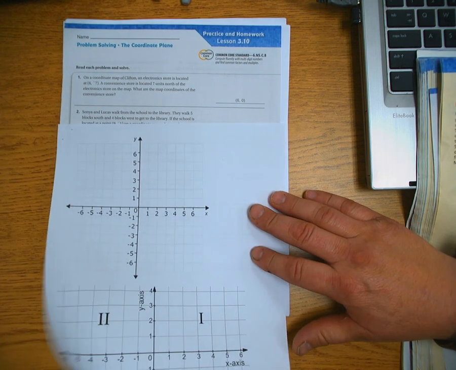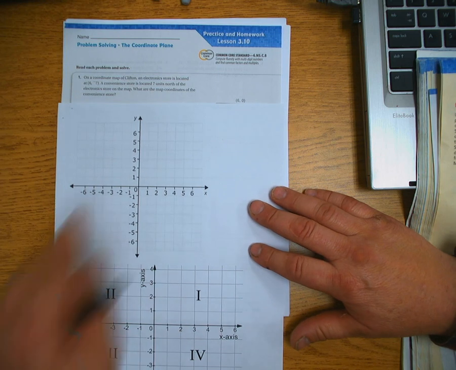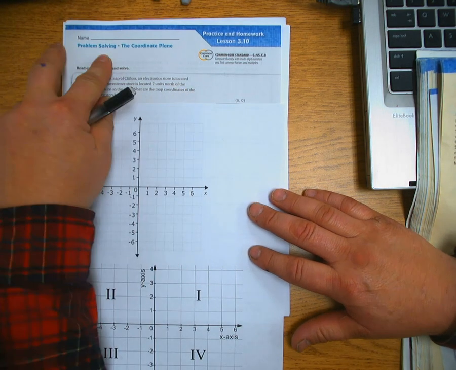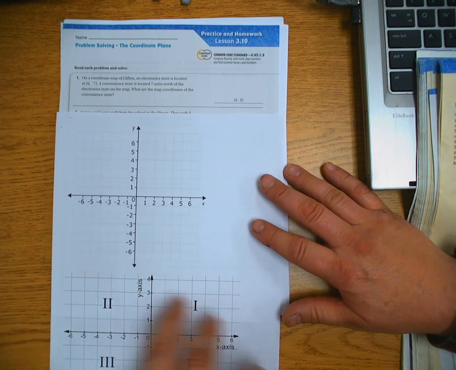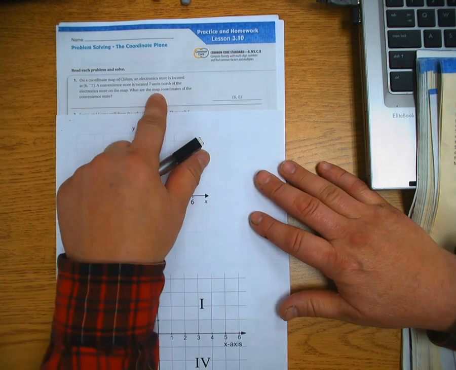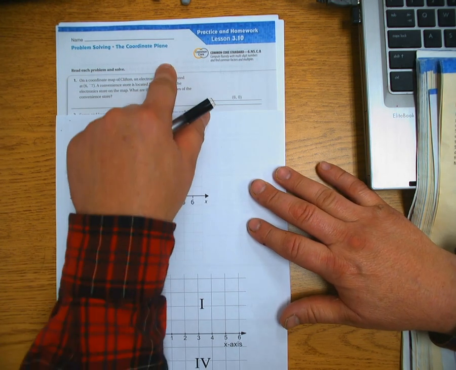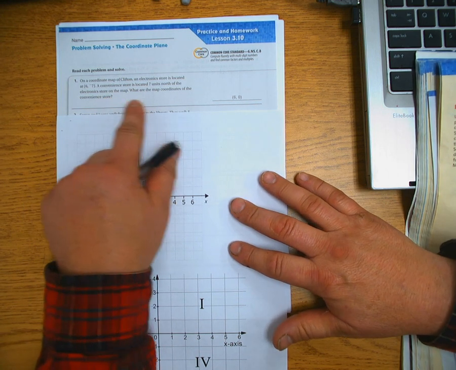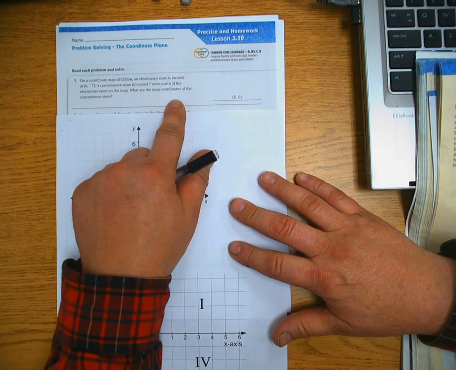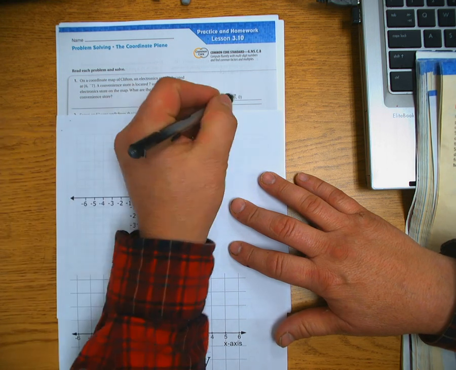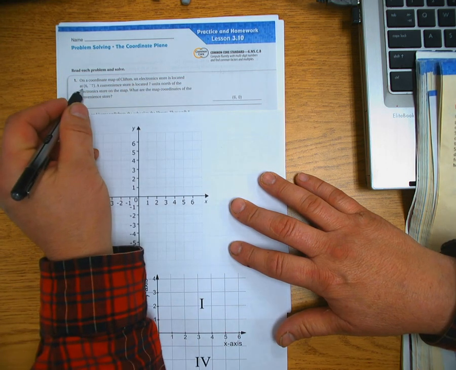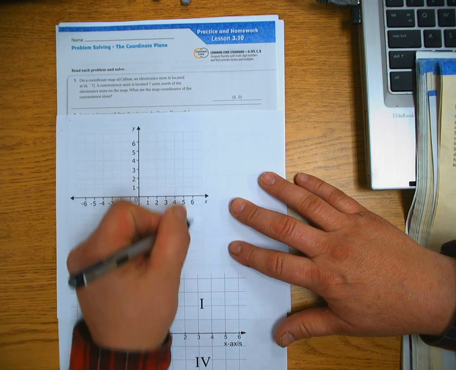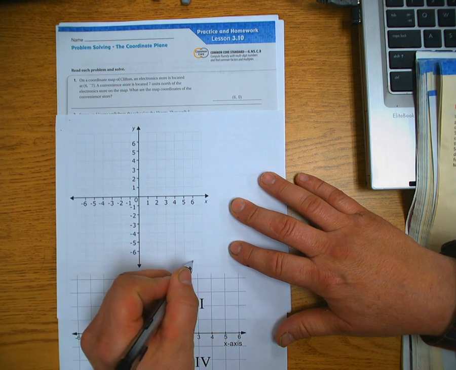On a coordinate plane map of Clifton, an electronics store is located at (6, -7). A convenience store is located 7 units north, north is up, of the electronics store on the map. What are the map coordinates of the convenience store? You can see they did this for us, but let's take a look at it. (6, -7) would be all the way down here.